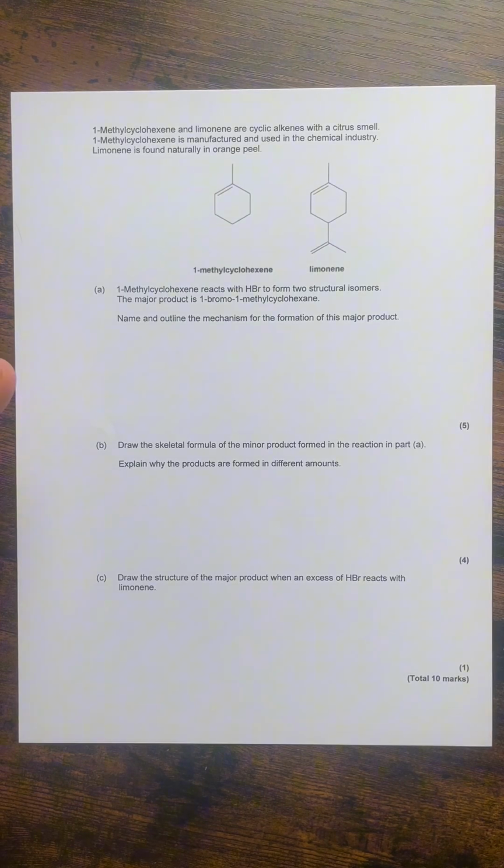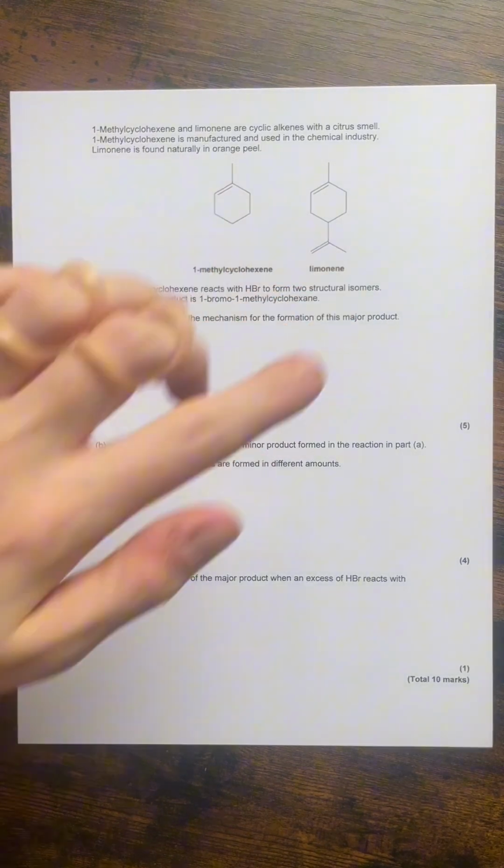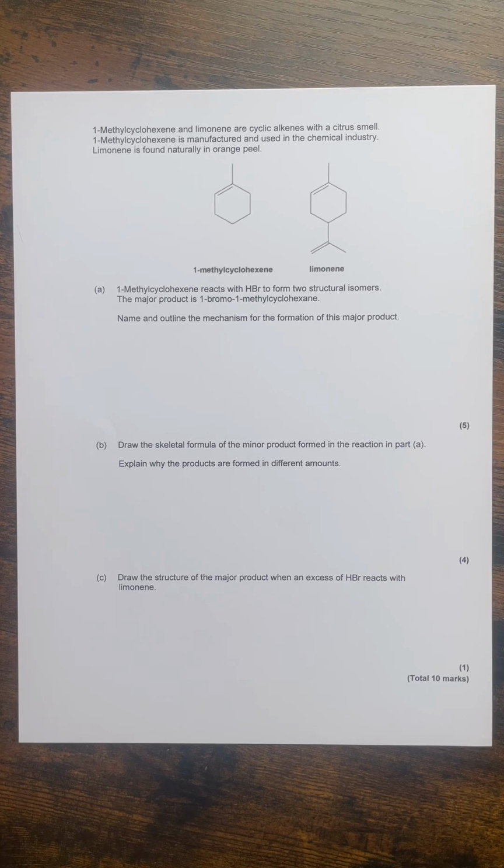Drawing the structure of the other product that can be formed, very standard second question. Explaining why we get the different alkene products in different amounts, very common question. And then here we've got the added bonus of a little extra where we've got an excess of the electrophile being added with the limonene, which is the second cyclic alkene that they've given us in this particular question.